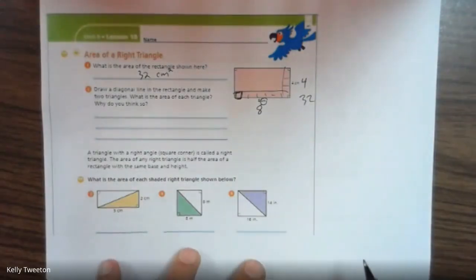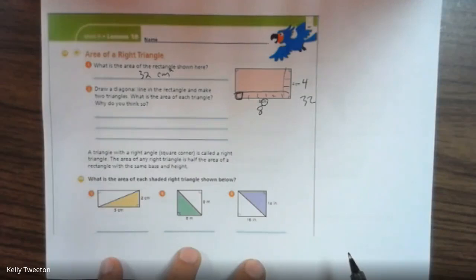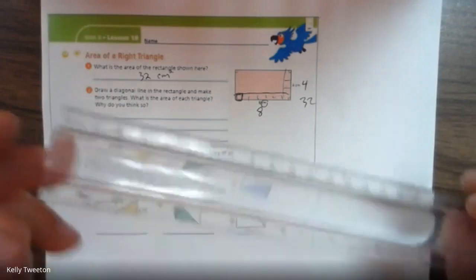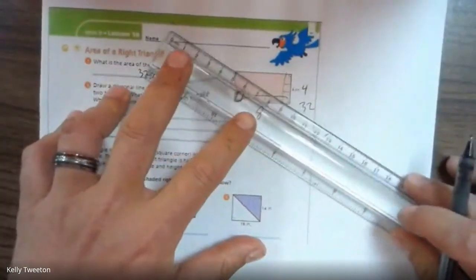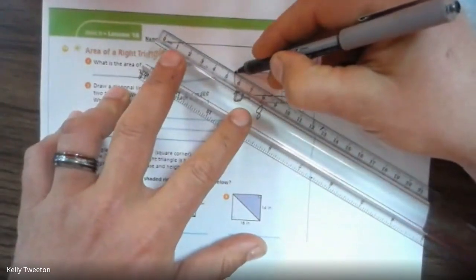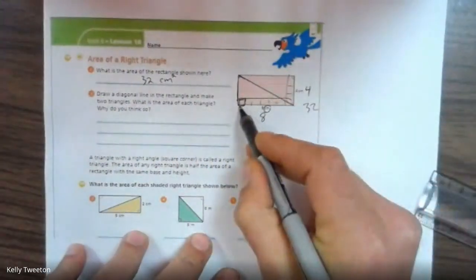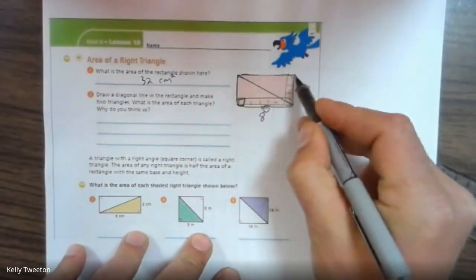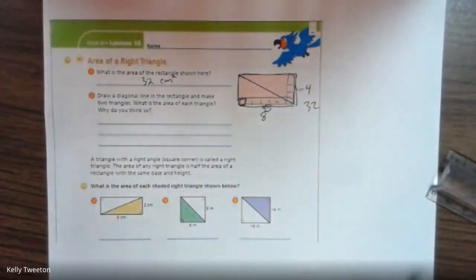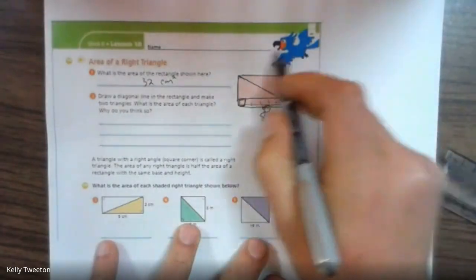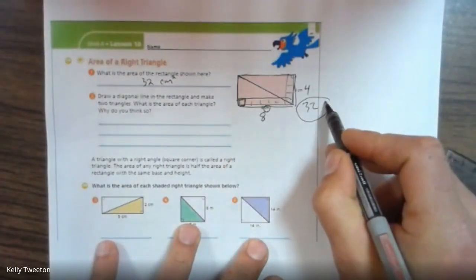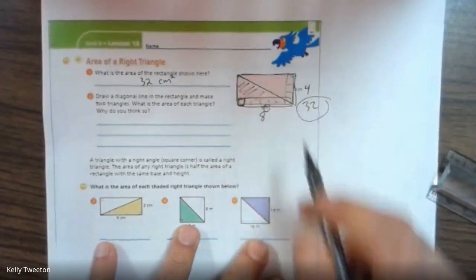But now it says, draw a diagonal line in the rectangle and make 2 triangles. Okay, so I'm going to take my ruler here. Let us draw a diagonal line to make 2 triangles. So there it is right there. You'll see one triangle right here, and you'll see one triangle right there. Okay, so there's that. Now it says, what is the area of each triangle? Well, let's think about it. If the whole thing had 32, what would this one have in it?